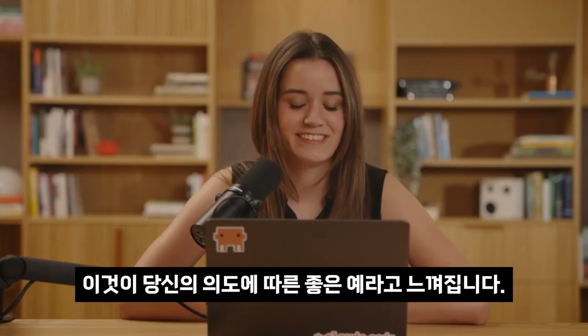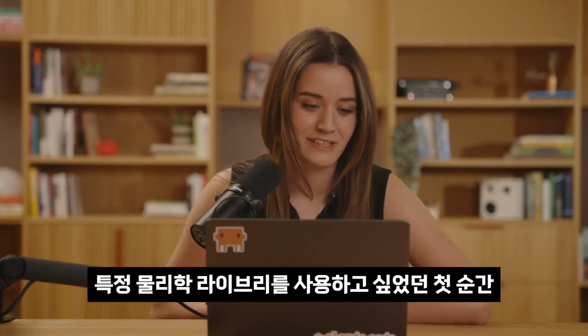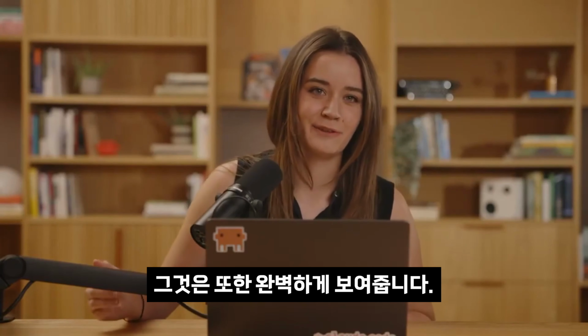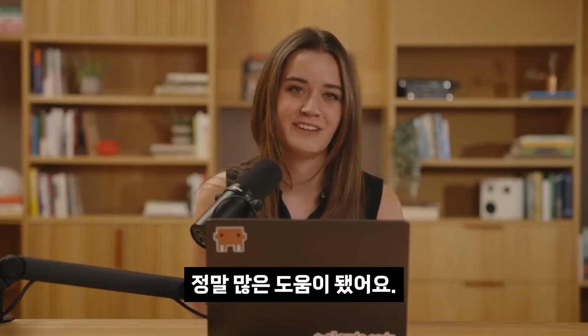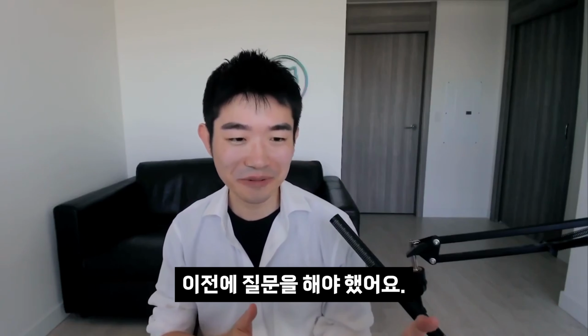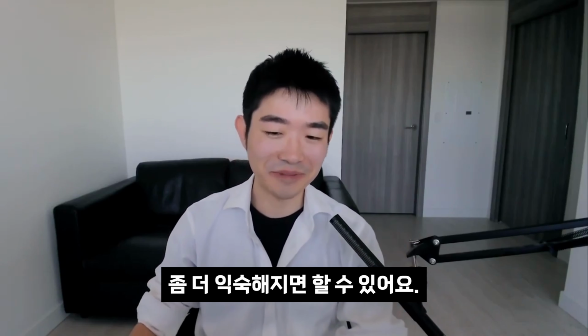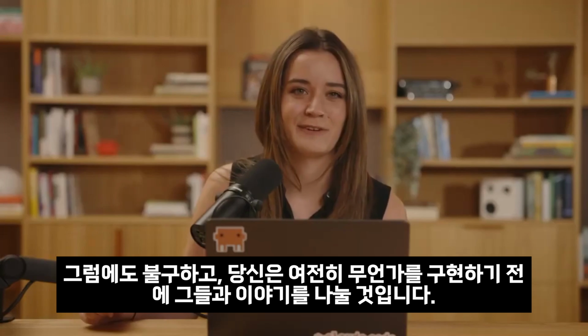I feel like this was such a good example of your intent driven, like the first moment that you wanted to use a specific physics library. I feel like that's also where it perfectly shows having more context around what you want to build helps so much. Definitely. I think the rule of thumb is you ask more questions when you have less context, because I didn't know about these particular physics libraries. I needed to ask questions earlier, but now that I'm a little more familiar, I can. I mean, just like a real colleague, right? Like you would still talk to them before you implement something.